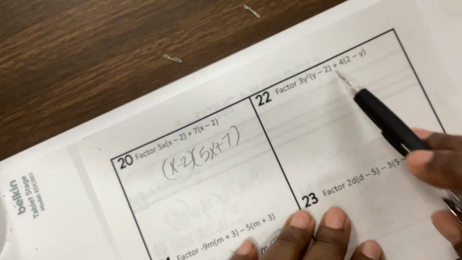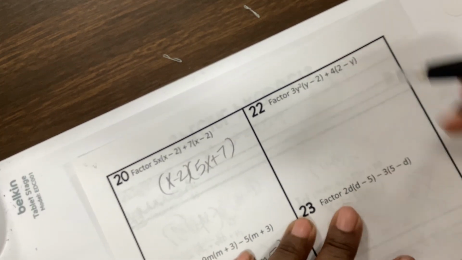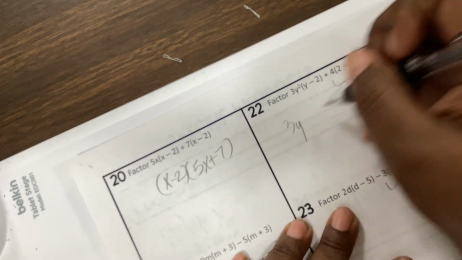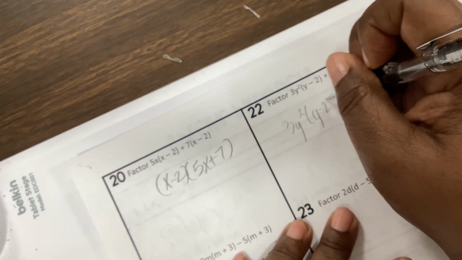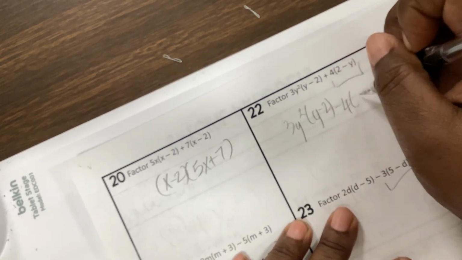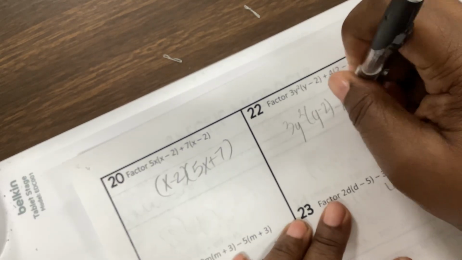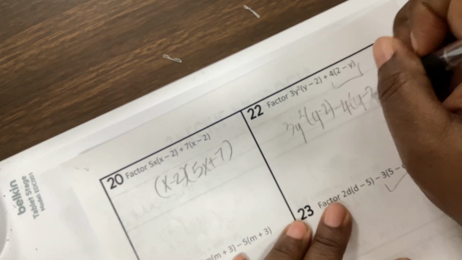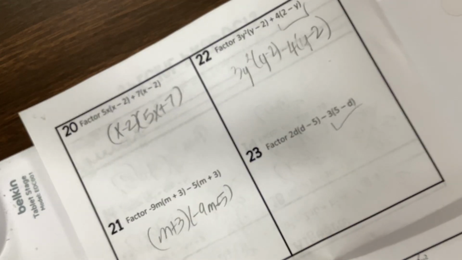Now, these two are a little different. You'll have to factor out a -1 from the second set. So you're going to have 3y squared times y minus 2, and then minus 4 times, that changes the sign of everything, y minus 2. Then you can factor it. All right?